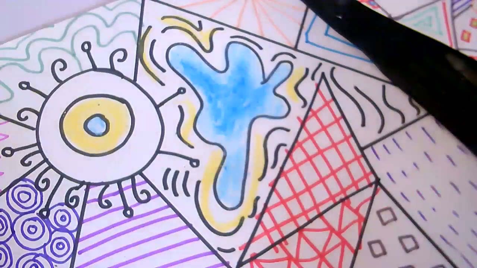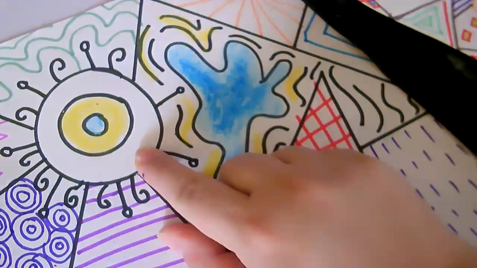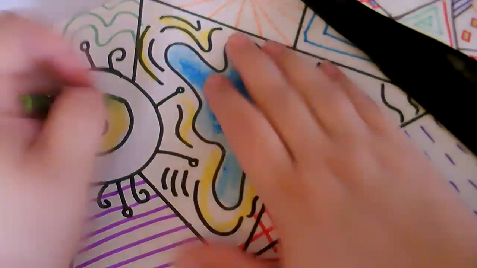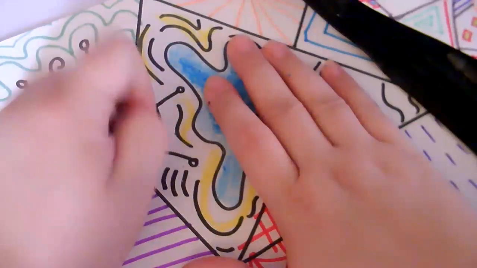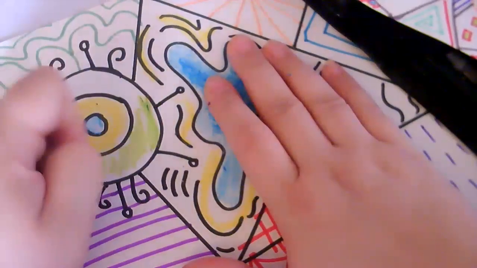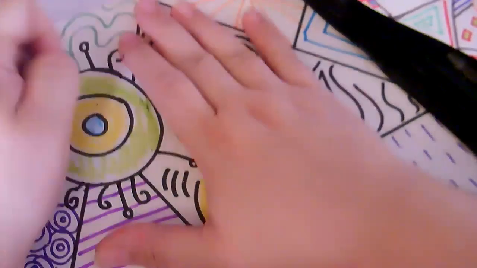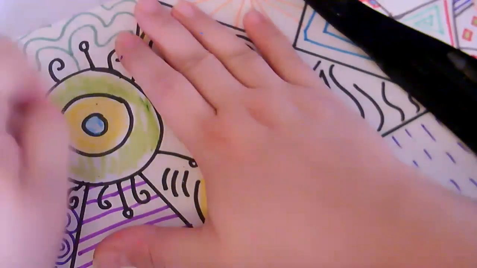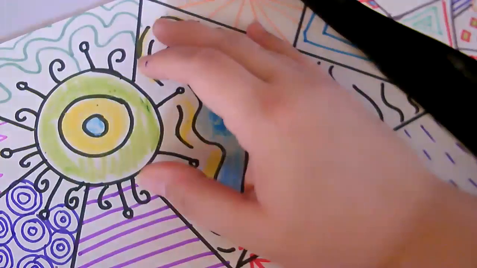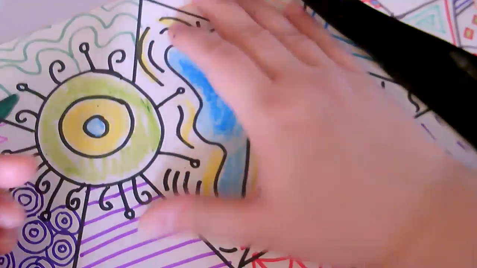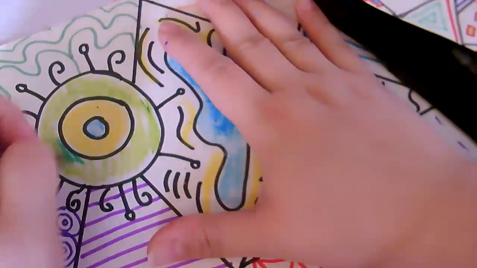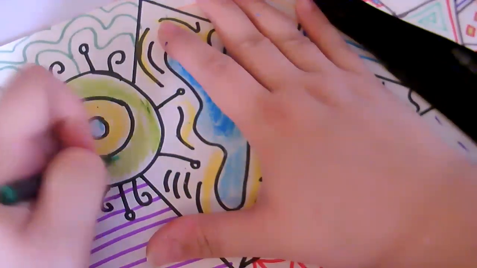This almost reminds me of an eye. So I'm not going to make this white because otherwise it'll look too much like an eyeball. So I'm going to do green so it doesn't look like an eyeball. So you start to see things in here, even though we didn't intend to make them that way. So I'm trying to make it not look like that.